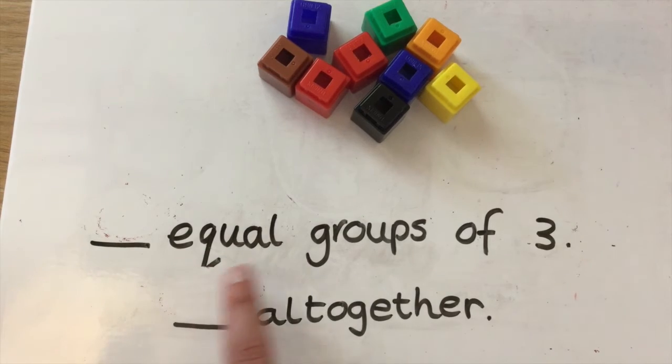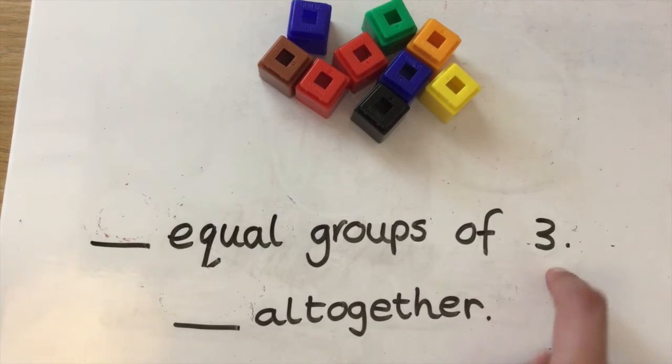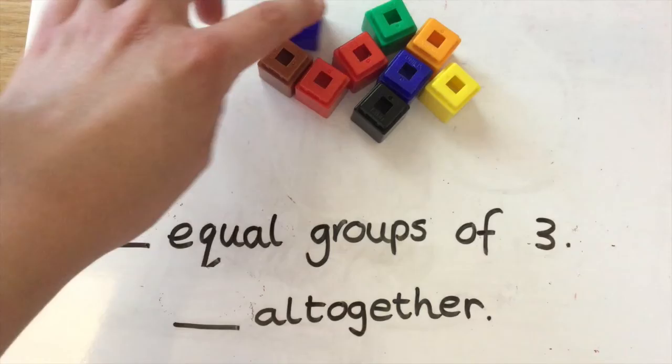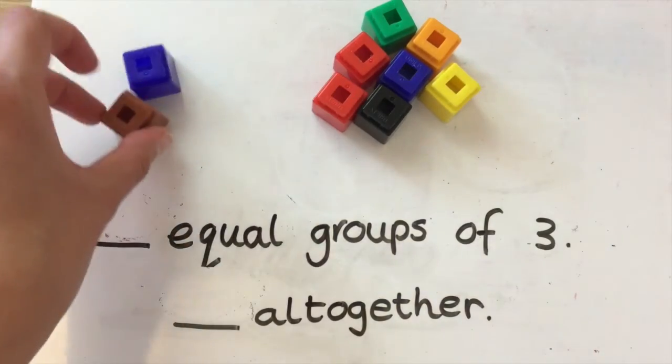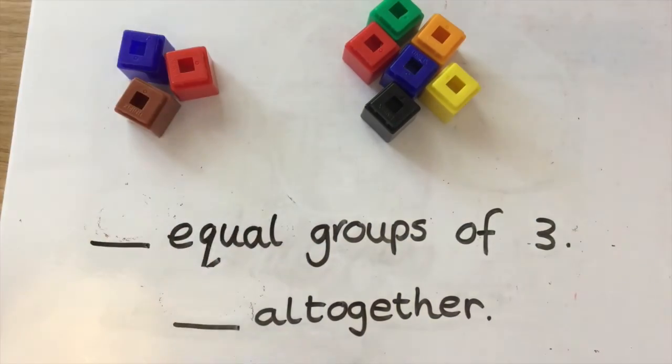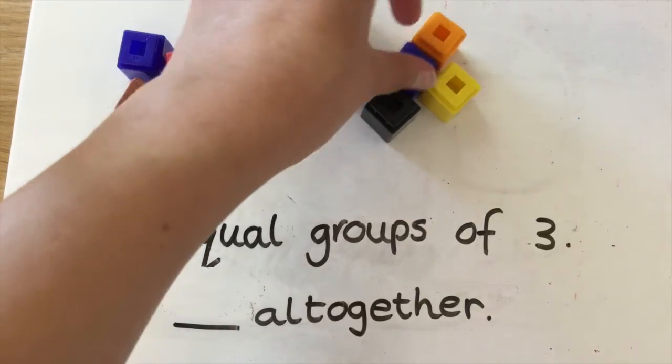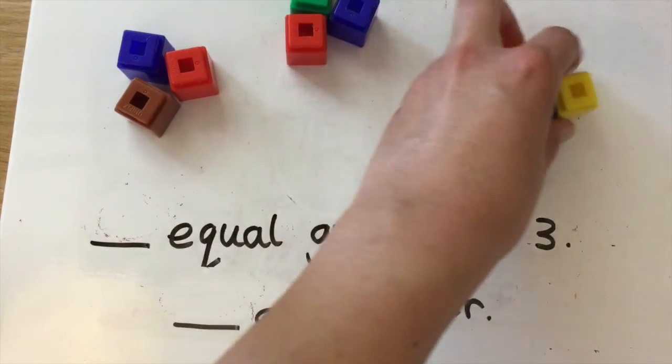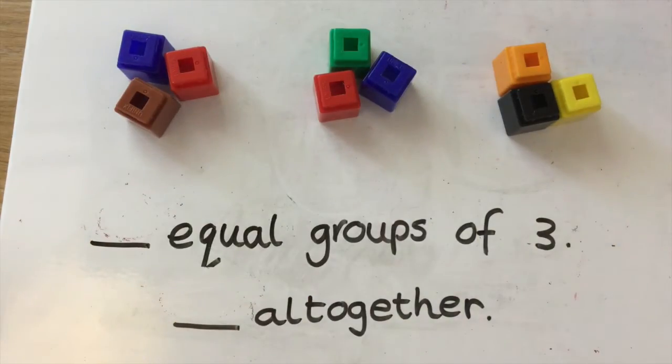So this time we want equal groups of 3. So let's put them into groups of 3. So 1, 2, 3. 1, 2, 3. 1, 2, 3. So I've put them into equal groups of 3. I've got none left over. How many groups have I got? Can you write it down?